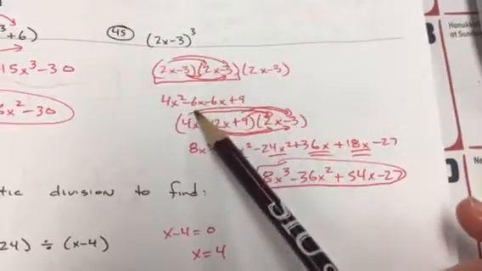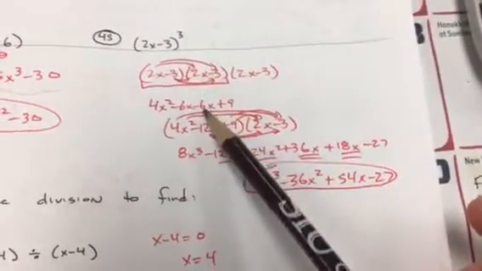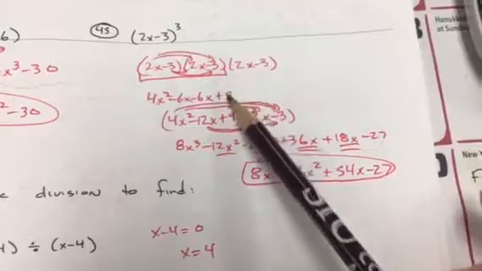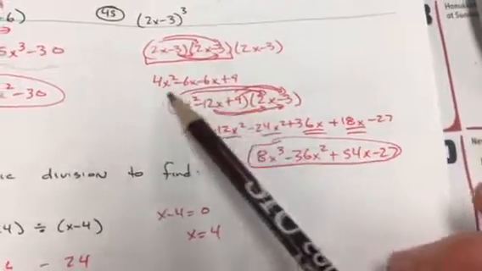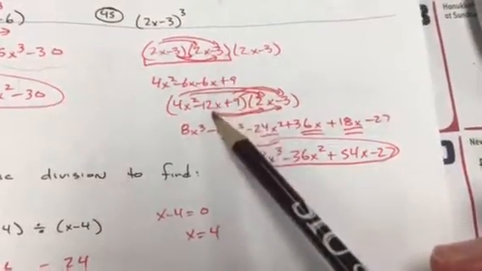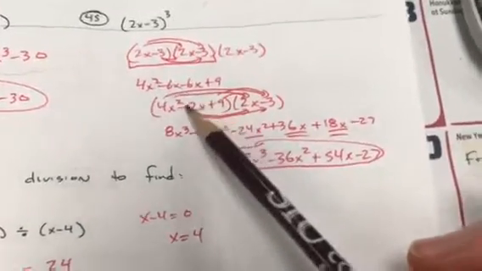2x times negative 3, negative 6x. Negative 3 times 2x, negative 6x. Negative 3 times negative 3, positive 9. Combine like terms. Negative 6x minus 6x is minus 12x, not 0.